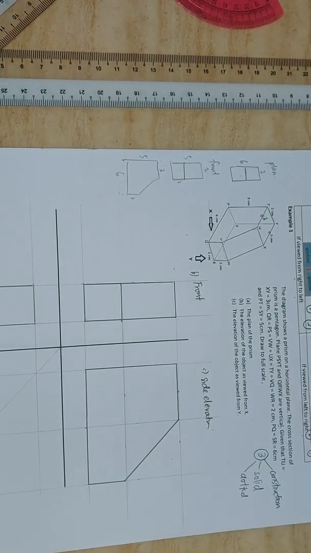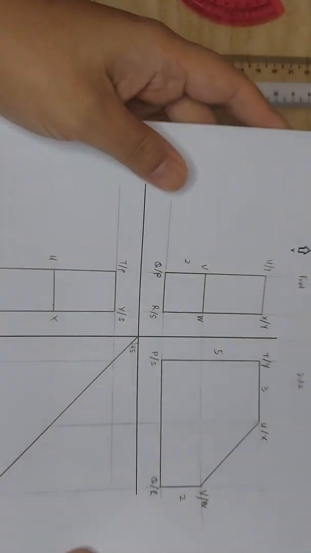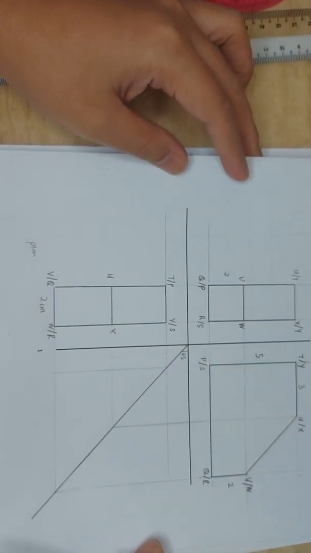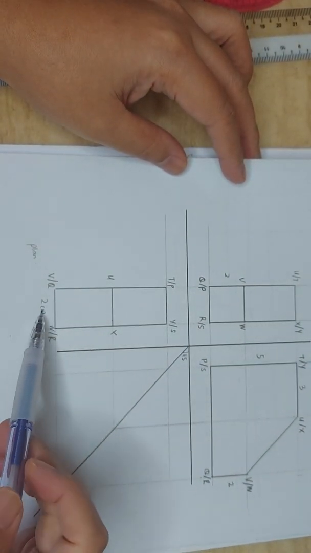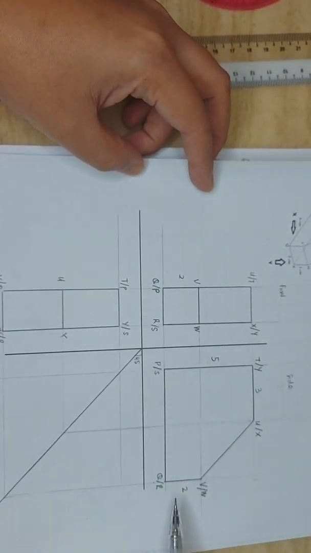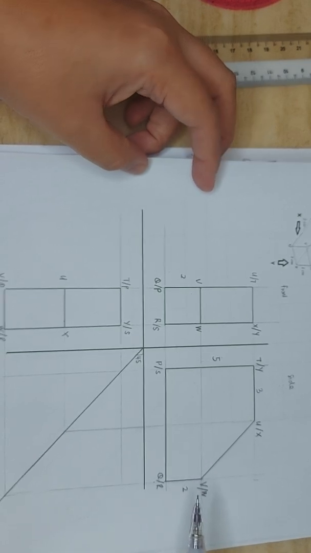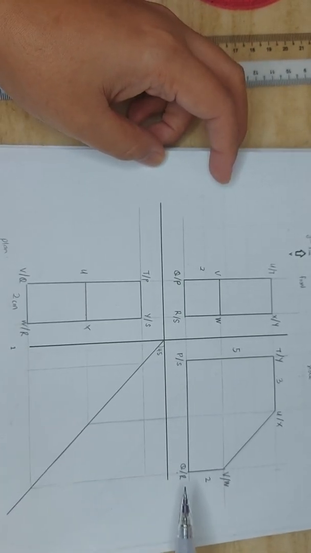Complete the labeling, and when you have completed the labeling and the measurements, this is what you will get. Alright, so very neat and tidy. Make sure I get this kind of drawing. So this is the solution for question number 1.